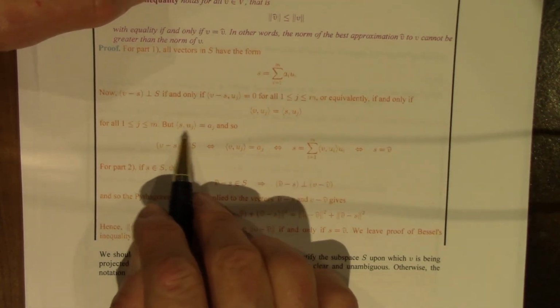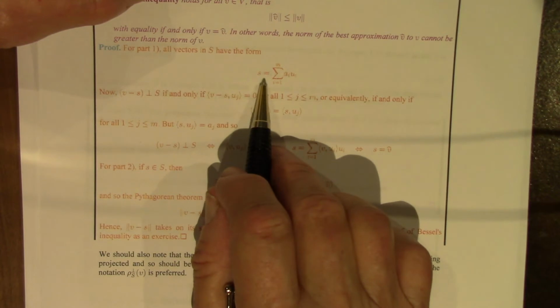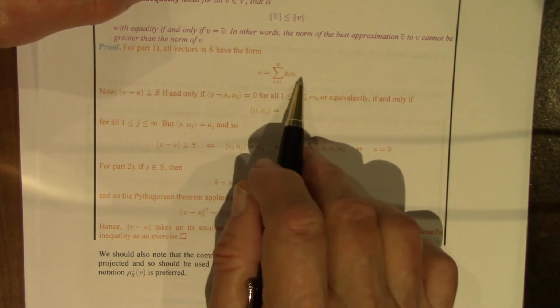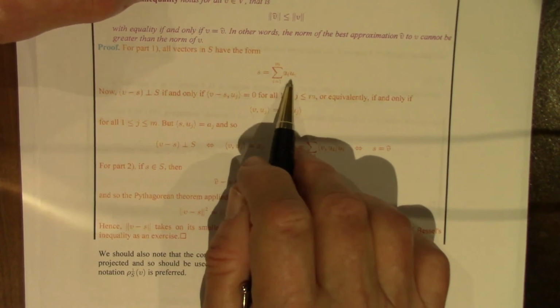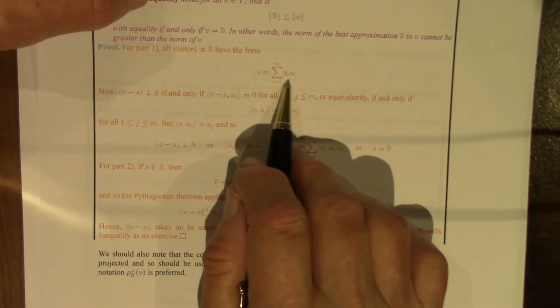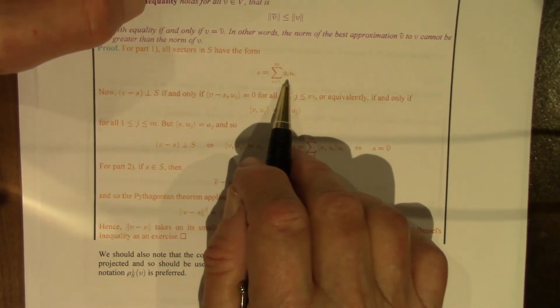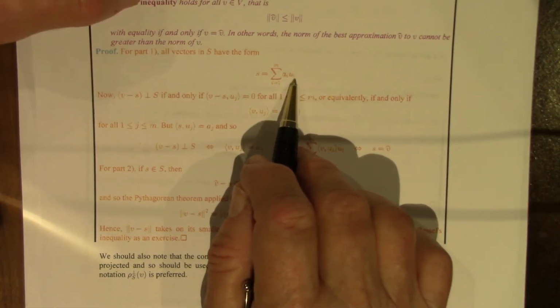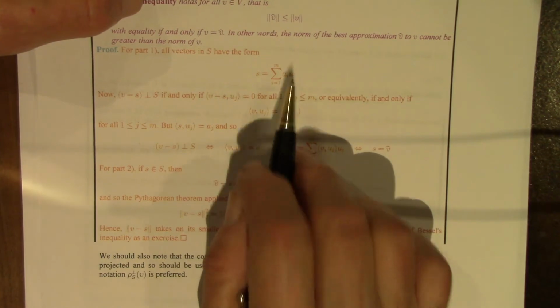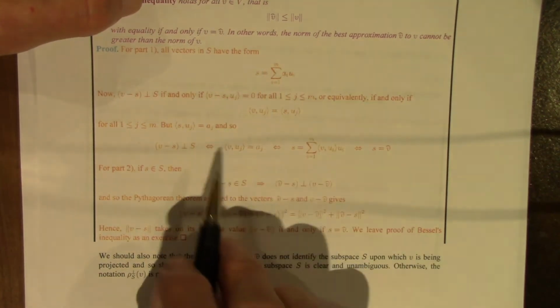But the inner product of s and uj, we've been through this before, when you take the inner product of this sum with uj, the only term that survives is the jth term, and the inner product of uj with itself is 1 because we're dealing with orthonormal vectors, and so we just get a sub j.